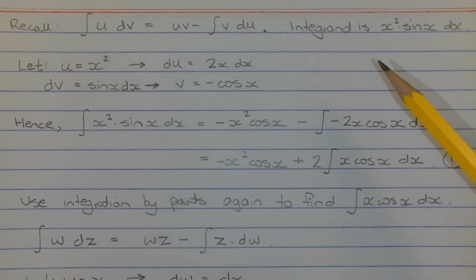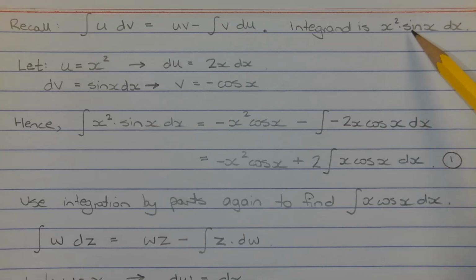By inspection, an integrand of the form x squared times sin x dx requires two applications of integration by parts, and with each application, the power of x is reduced by 1. So this term multiplying the sin x dx, x squared, after the first application becomes x to the power of 1, and after the second application becomes x to the power of 0, which is equivalent to 1.